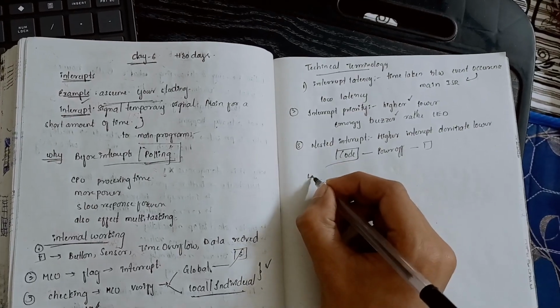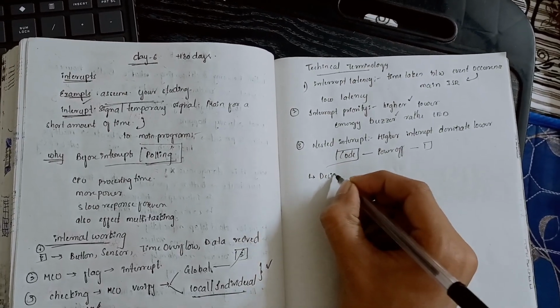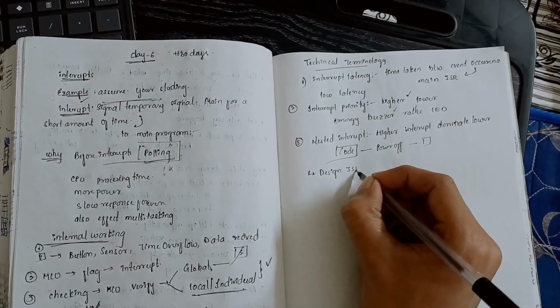And there are certain design rules for ISR, the interrupt service routine.